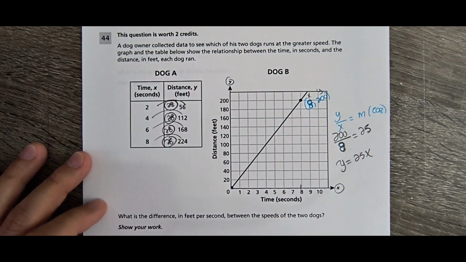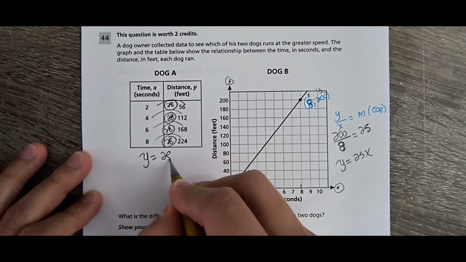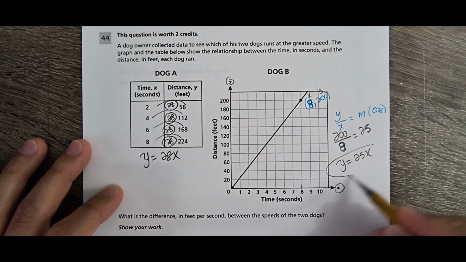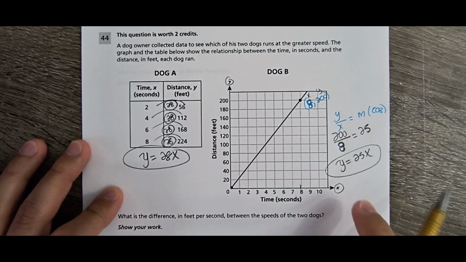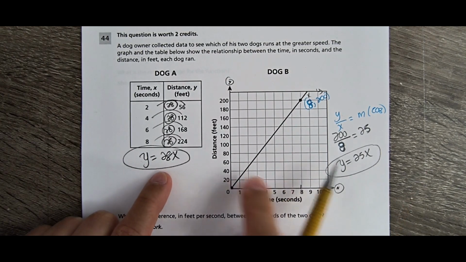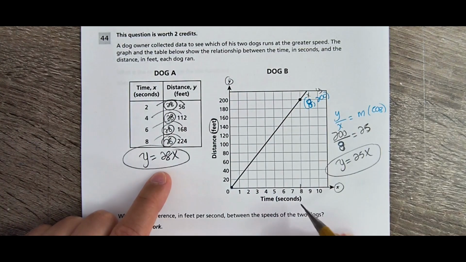It's going to be 28x. So now we can see the speed at which each of them is going. One is going at 28 feet per second. Remember, feet per second. And the other one is going at 25 feet per second.